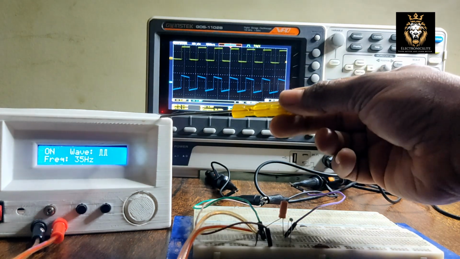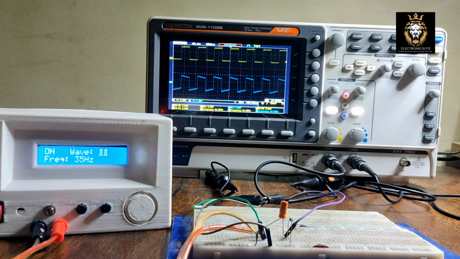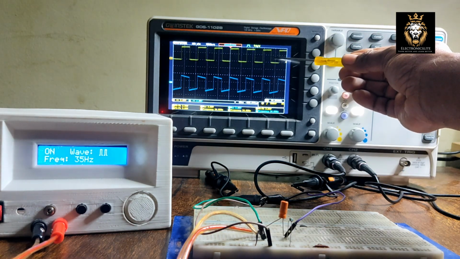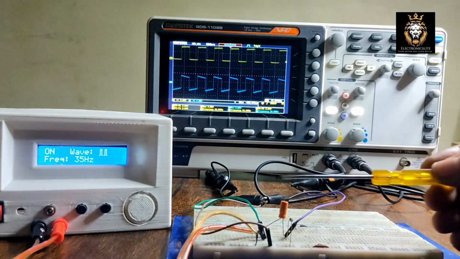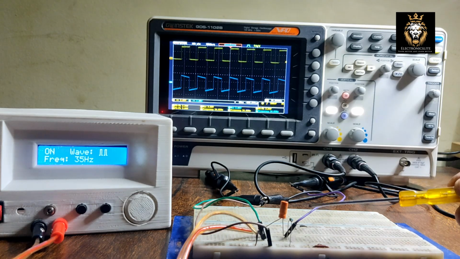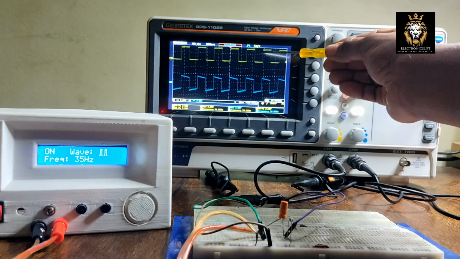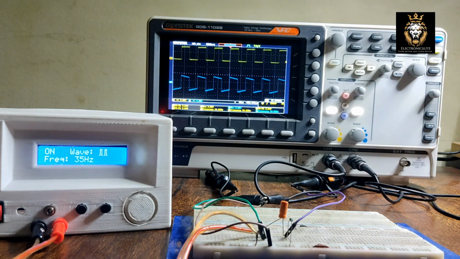I fixed the 35 Hz frequency, and here is the CRO input. The yellow highlighted line is the input of the CRO, and this is the output of the CRO. We are using two channels, channel 1 and channel 2. Channel 1 is the input, channel 2 is the output.